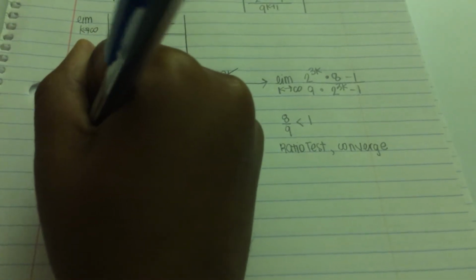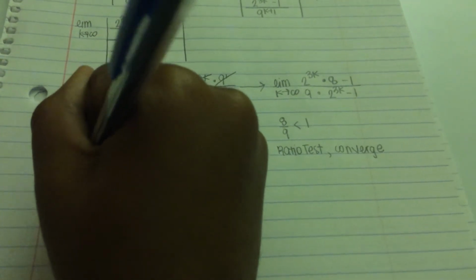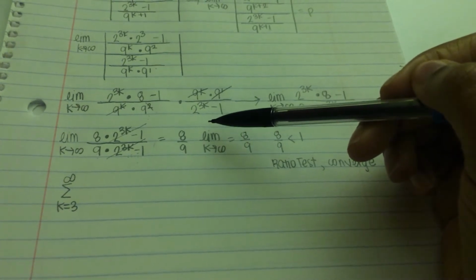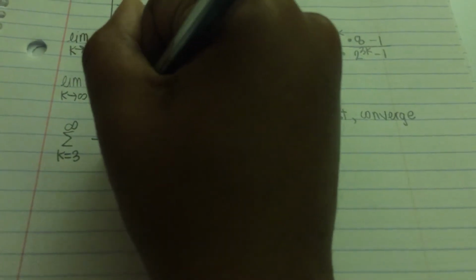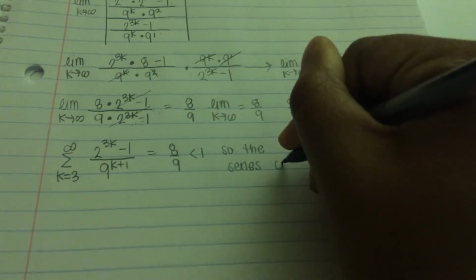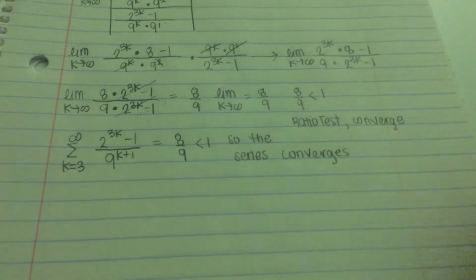So the final answer, if we go back to the original problem: all of this work shows that this final limit is equal to the one at the top, so you would just say that the series from k equals 3 to infinity of 2 raised to the 3k minus 1 over 9 to the k plus 1 has a limit equal to 8 over 9, and that's less than 1. So the series converges. Thank you.